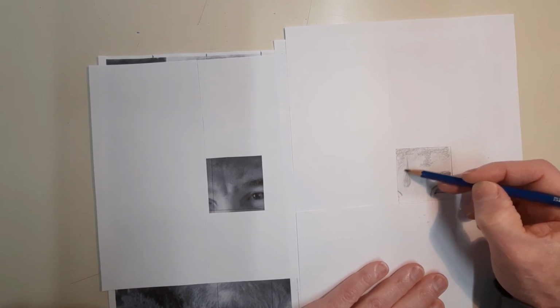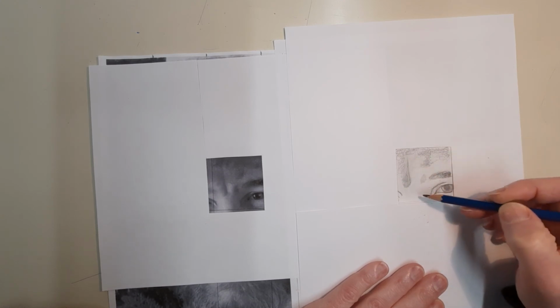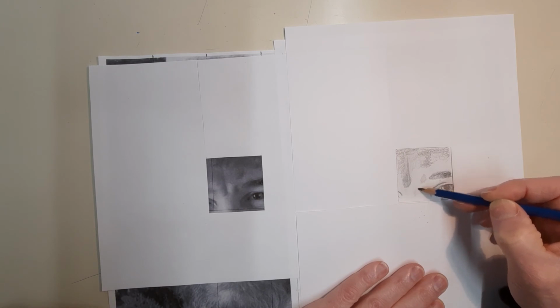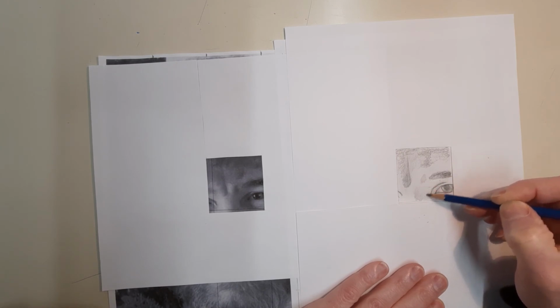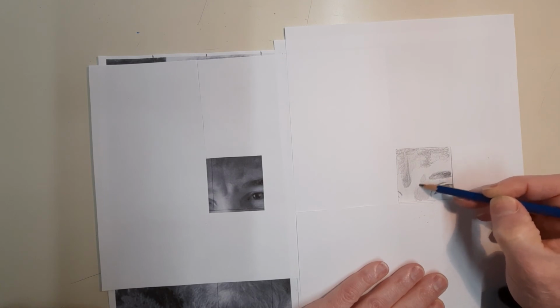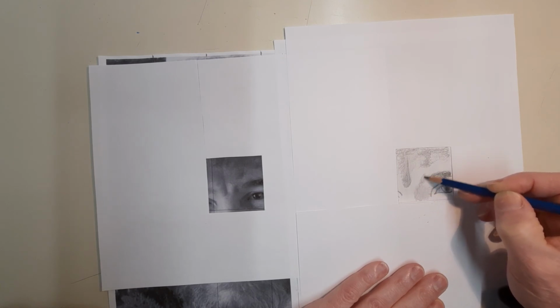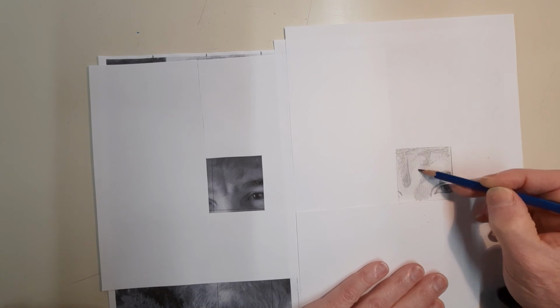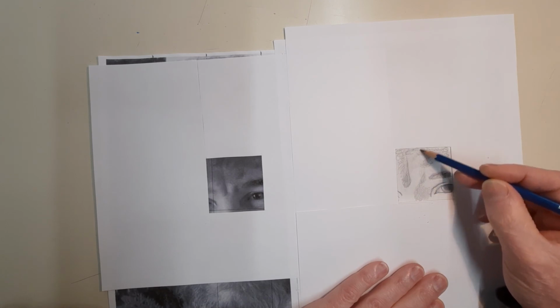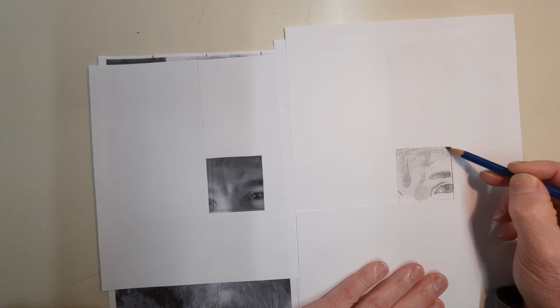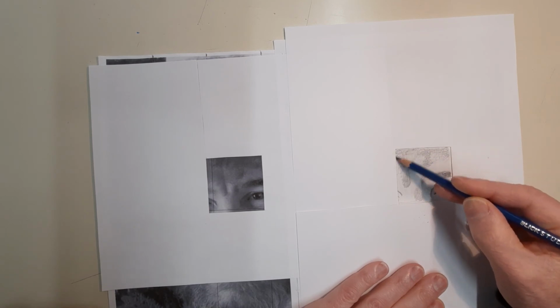Some darker values in here, so just start shading in with another layer wherever you think it's a little darker. So this whole area here on this side of his nose is a little darker than that other side. So I'm going to go ahead and put another layer all around in here. There we go. And then I can just go up into those areas that are darker and just shade. And I'll come back with some more detail work later.